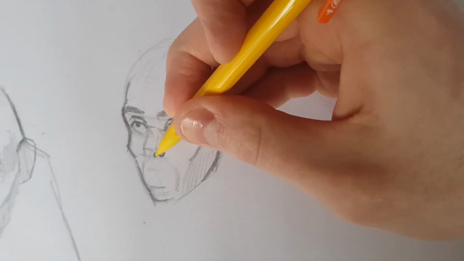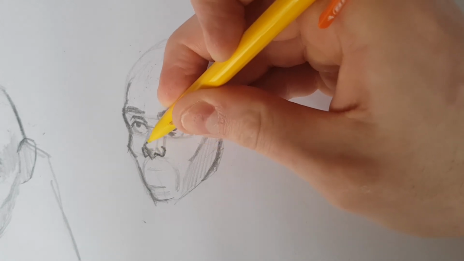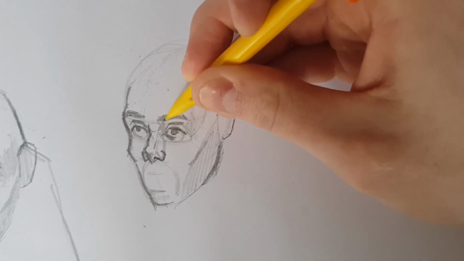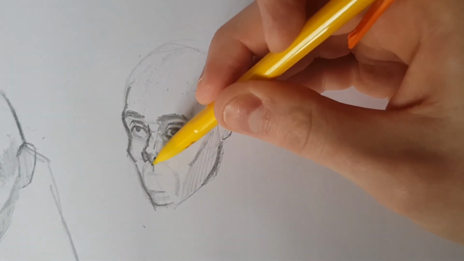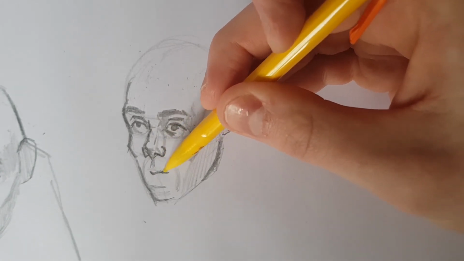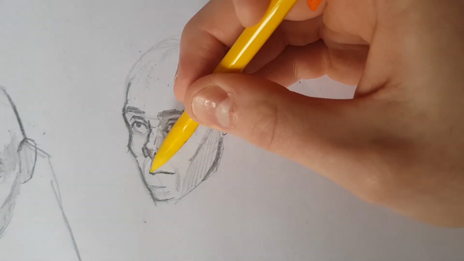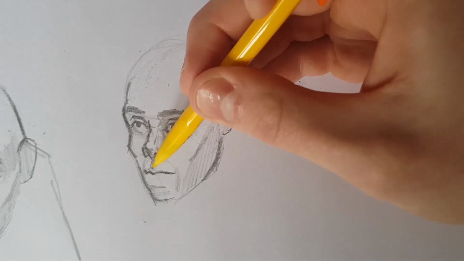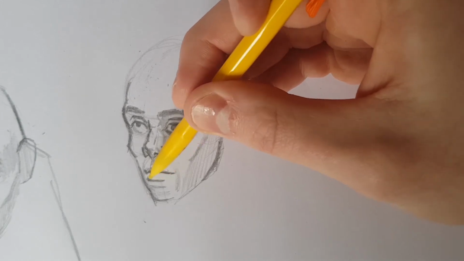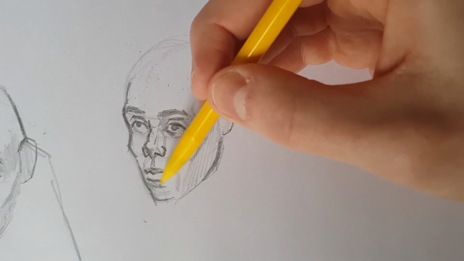Nose. Remember, on the mouth is a little wider, but their lips aren't as rounded and full like on a female.